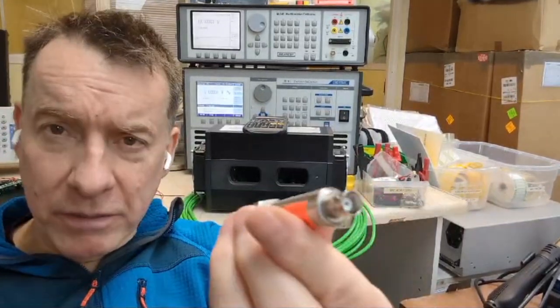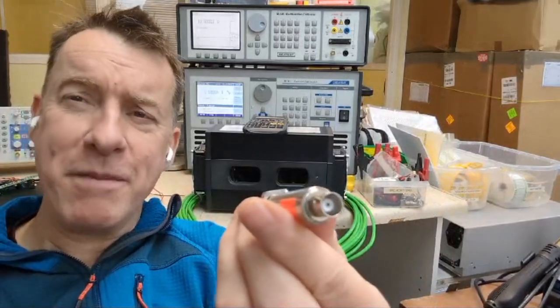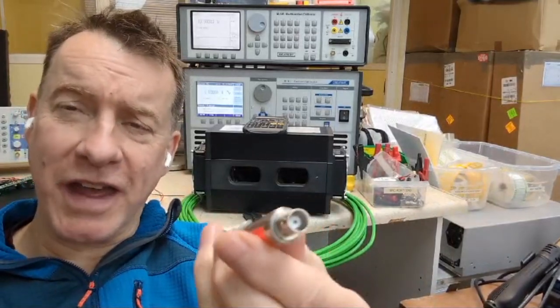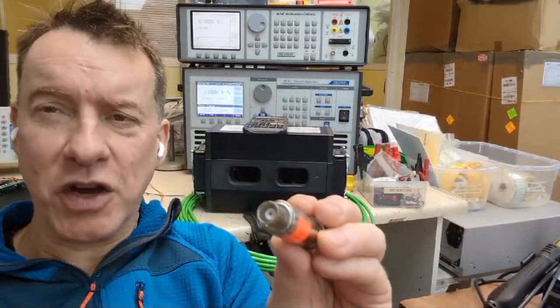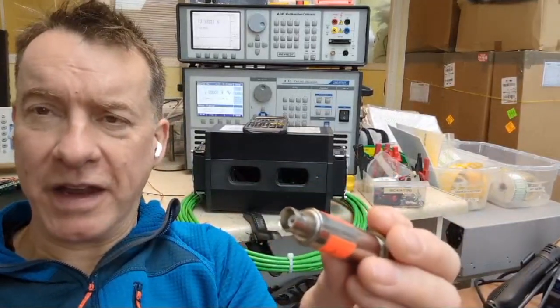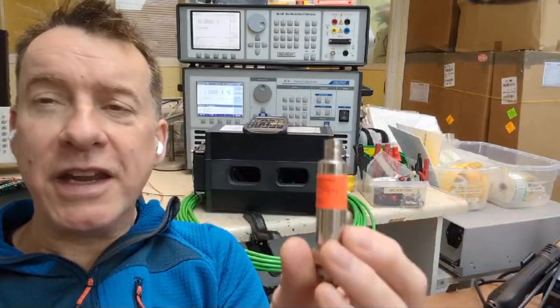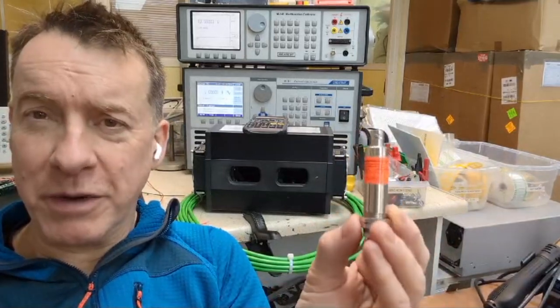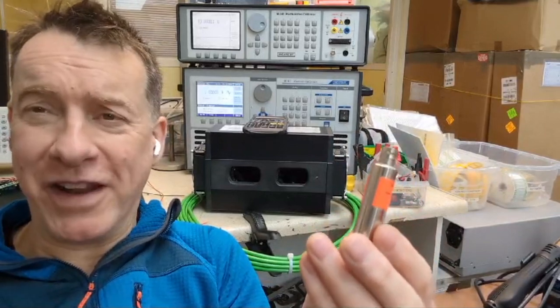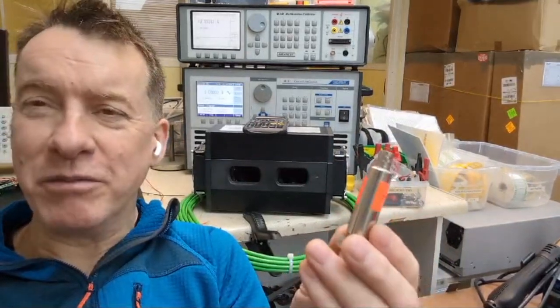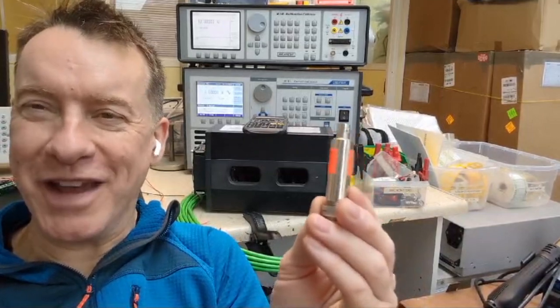The output is not isolated, so bear that in mind. You have to consider that when you're building this into your circuit to avoid things like common mode and ground loops, all manner of things like that. It is called a coaxial shunt, but it is also called a current viewing resistor, which makes sense, I guess, but you can expect to see it parading under both of those names.